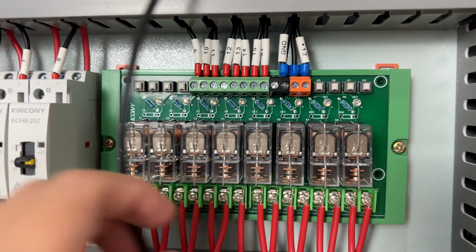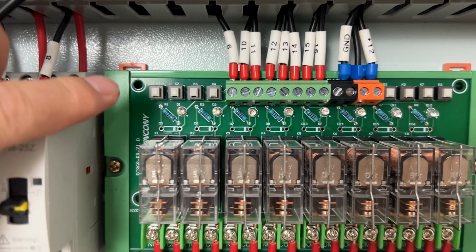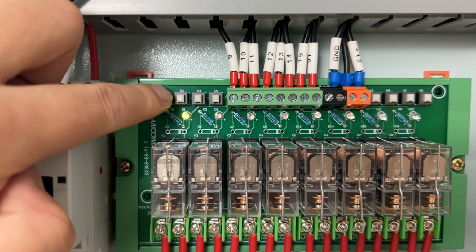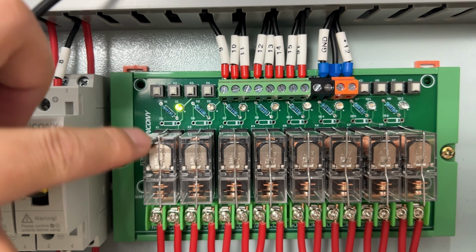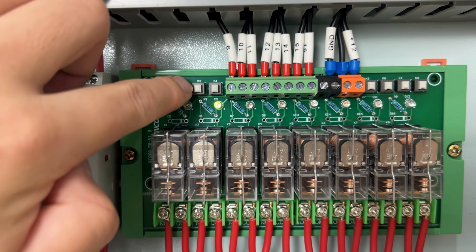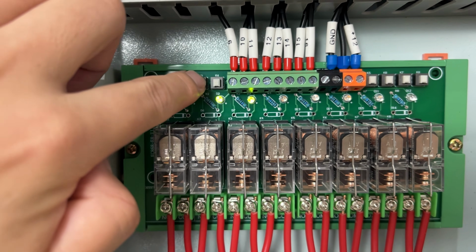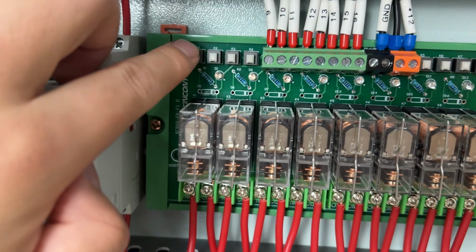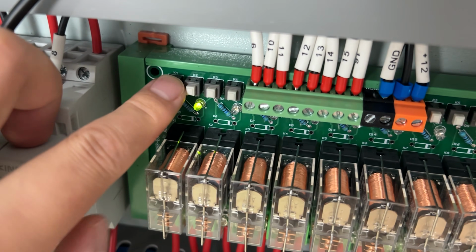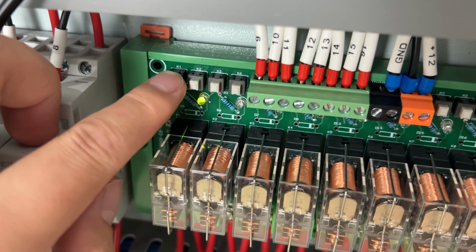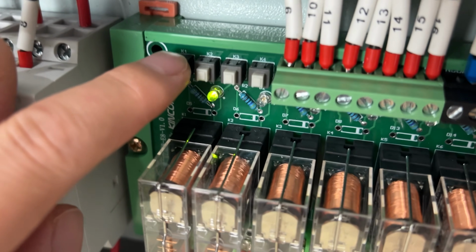Okay, you can see this external relay board also has this function. You can see I can click. This channel will be on, this will be off, on and off. So you can see when I press this button, this relay coil, you can see here.